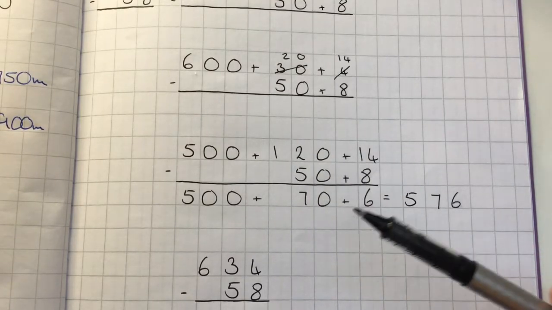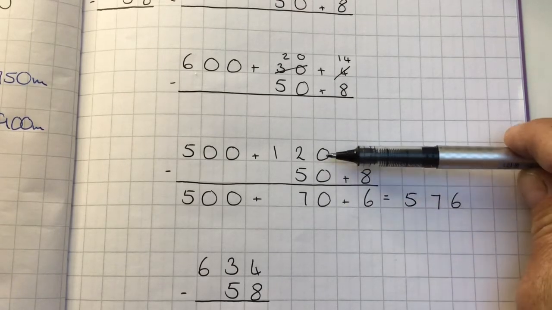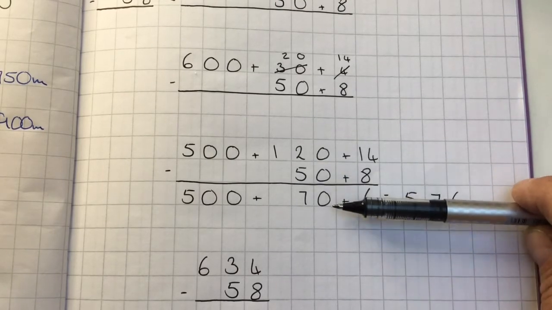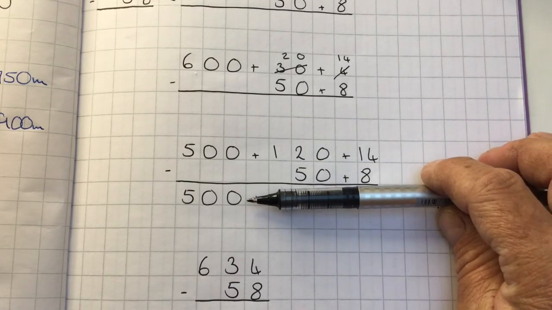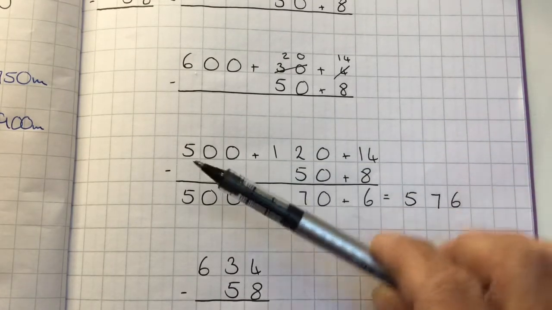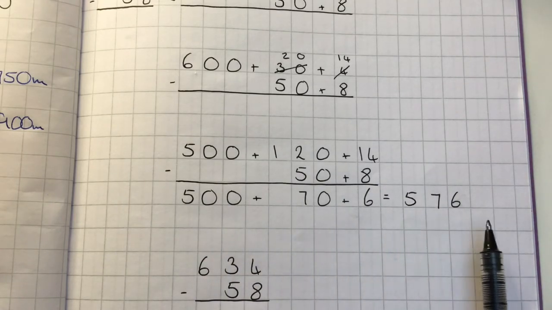Okay, so let's take a look at what the sum would look like. 14 take away 8 gives you 6. 120 take away 50 gives you 70. And 500 take away, boom boom, there's nothing there, gives you 500. Your answer when you add it all back together, 576, which is what we have over here.